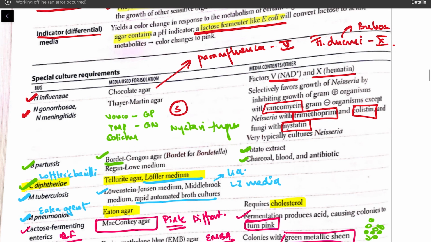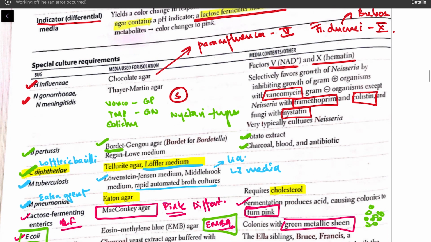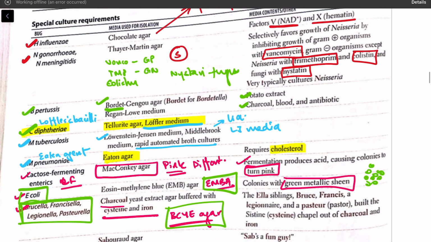This is E. coli, and BCYE agar is for Brucella, Francisella, Legionella, Pasteurella. The mnemonic is, remember, Ella से end होने वाले. ठीक है. Ella, Ella, Ella, Ella. So these are all siblings. Who are the siblings? Bruce, Francis, right? And there is a pastor who built the Sistine Chapel out of charcoal and iron.